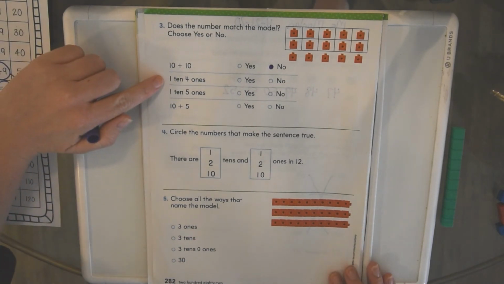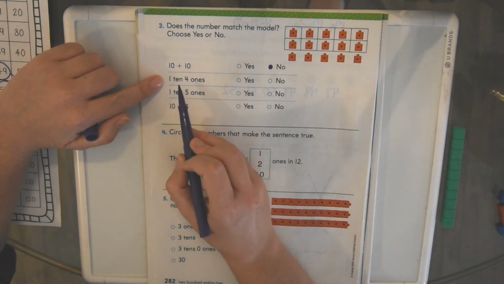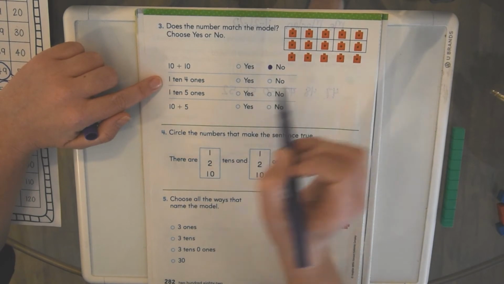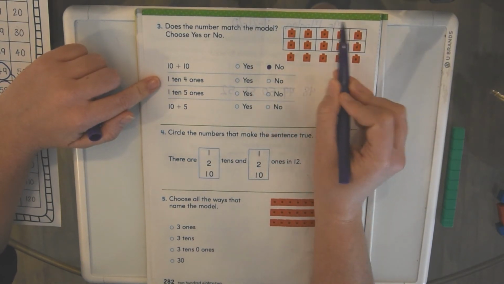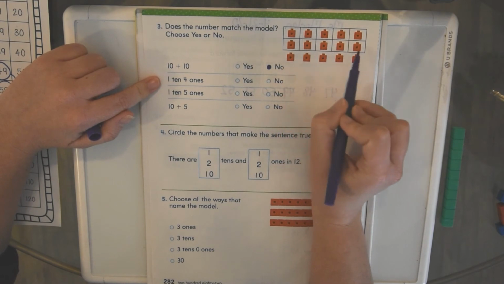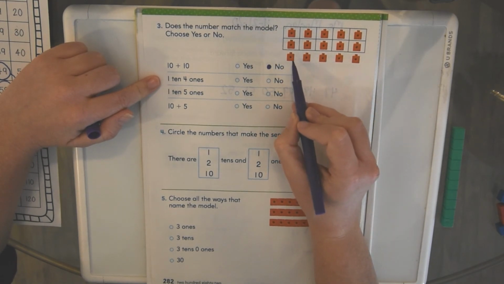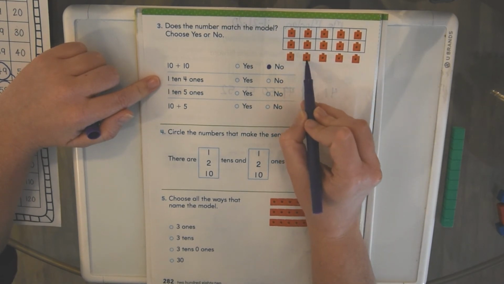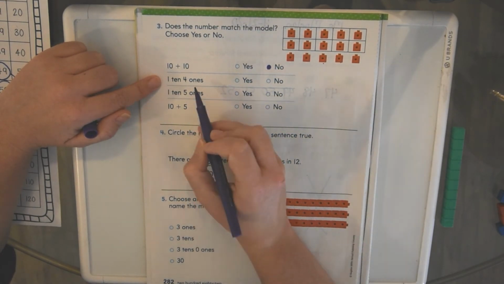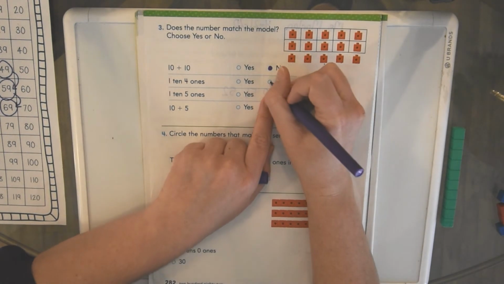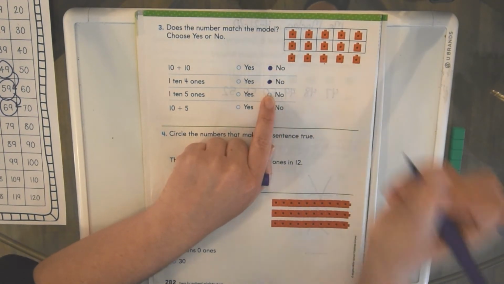All right, let's go to the next one. Okay, 110 and 4 ones. Does this picture show that? Well, we know there's 110, right? Because we have one full 10 frame. Okay, but we have 1, 2, 3, 4, 5 ones. So we don't have 4 ones. So that means this is a no. We're going to bubble in no.